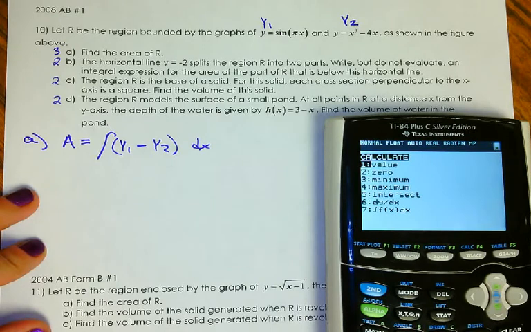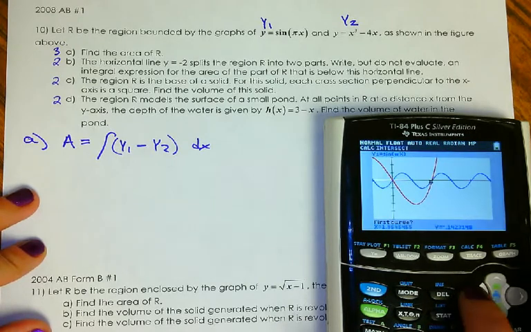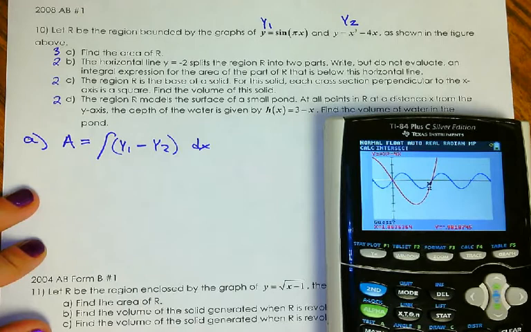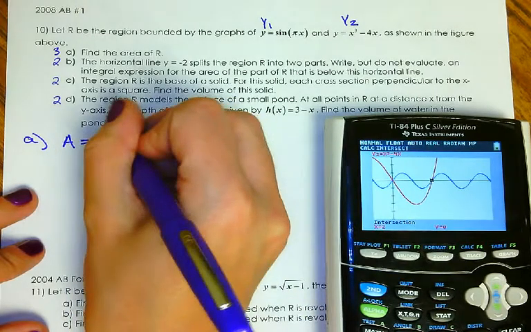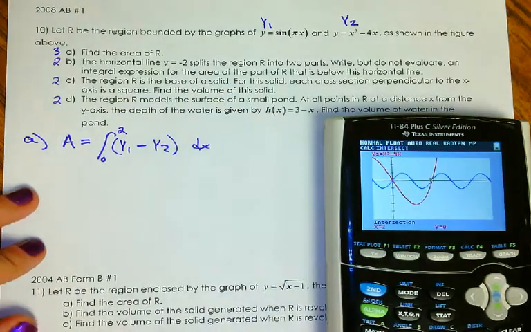So second calc intersect, we need to figure out right where those two are meeting. So I hit that 3 times, and they intersect right at 2. I wasn't sure if it was right at 2, but so we're going to go from 0 to 2, and you can confirm the 0 by doing the same thing, second calc intersect.